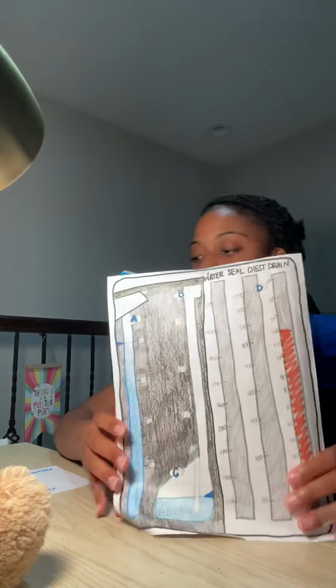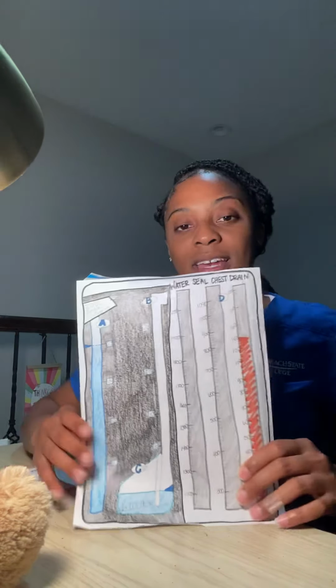And that's about it with my chest tube. So here's my beautiful chest tube on my cereal box. And that is all. Thank you.